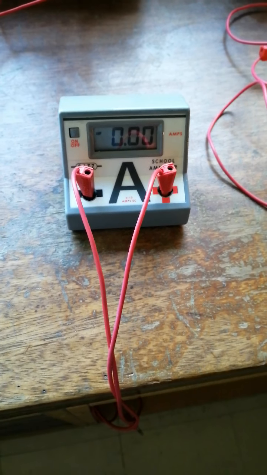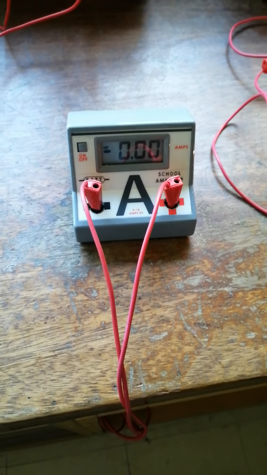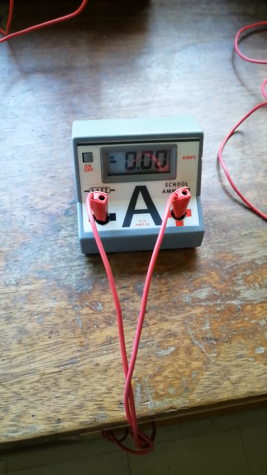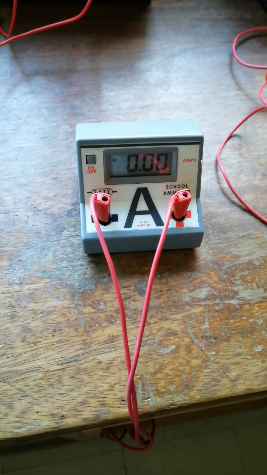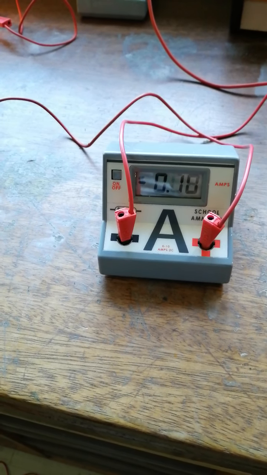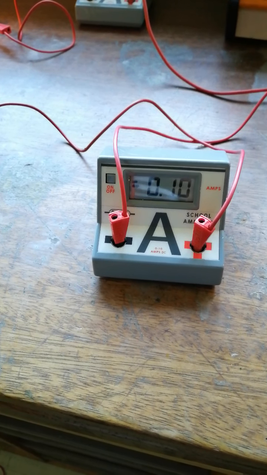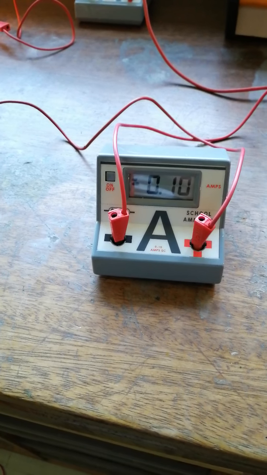This piece of equipment is called an ammeter, and it can measure the current that flows through the circuit. Now we measure current in amps using a capital A. In a series circuit, wherever I place the ammeter, I should get the same reading, as the current flowing through the circuit remains the same.